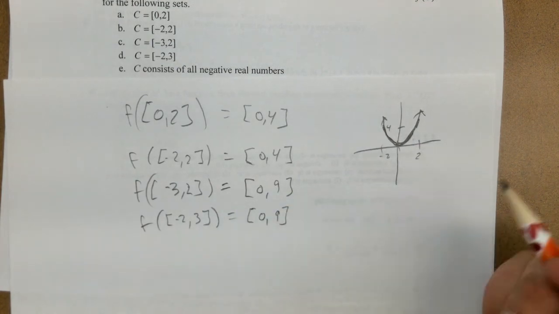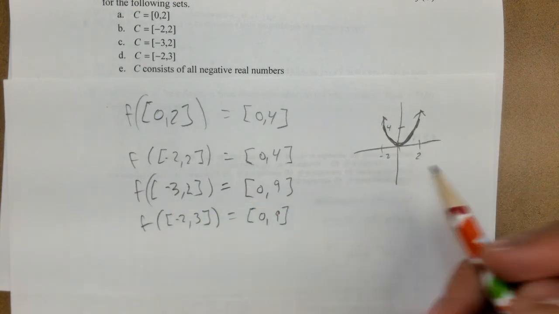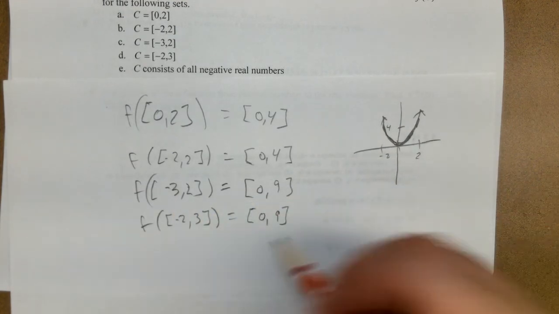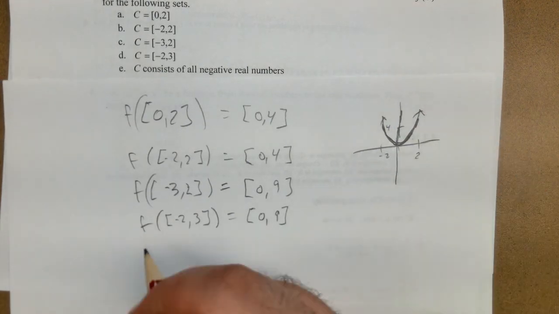Then some happen more than others. 0 hits once, everything else hits twice, or maybe once, depending on the set. But I'm just asking which y values did I hit. Right? I'm going to go up to 9 now.